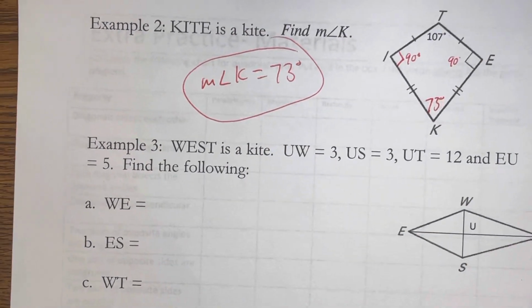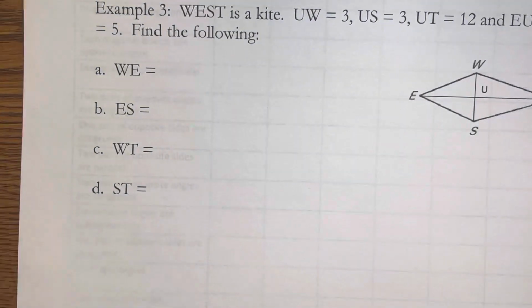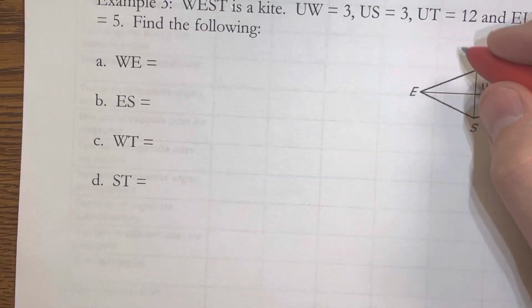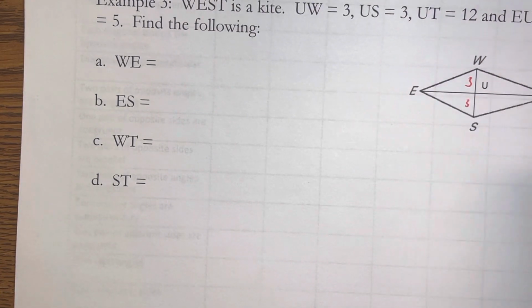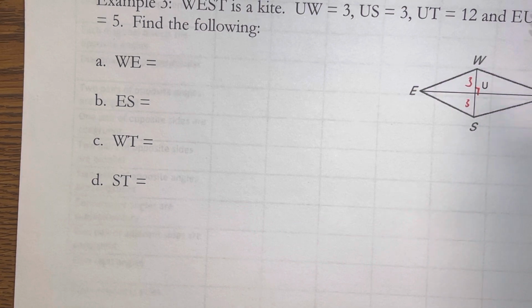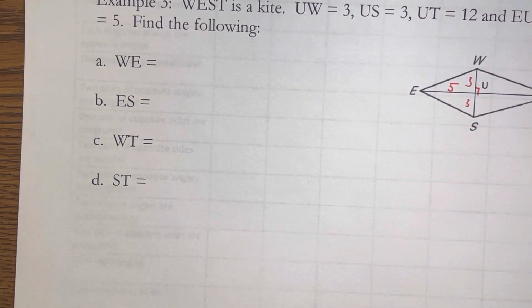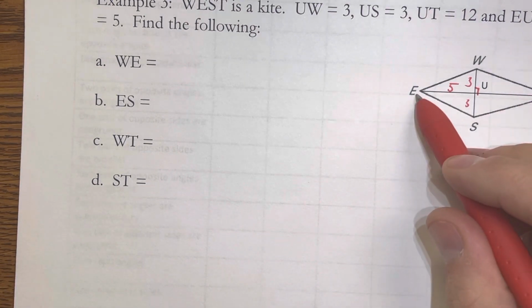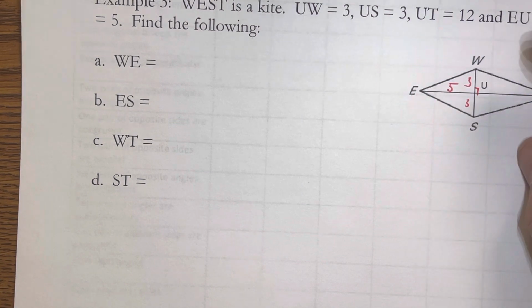All right. Next one. WEST is a kite. I'm told that UW is 3, US is 3. Keep in mind this is a right angle. EU is 5. And I'm supposed to find the following. First, find EW, WE. A couple things about that here.